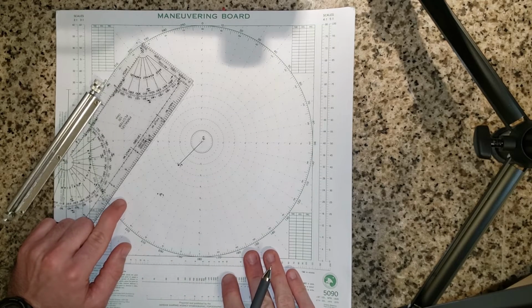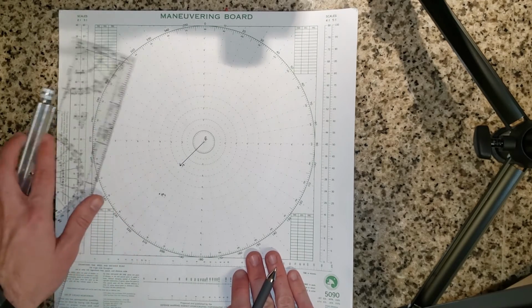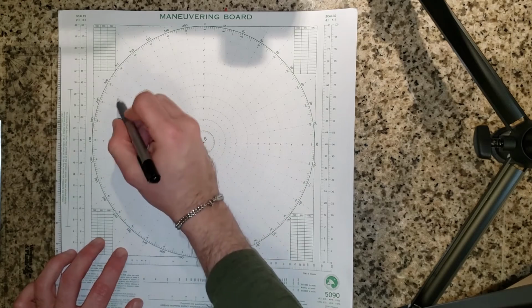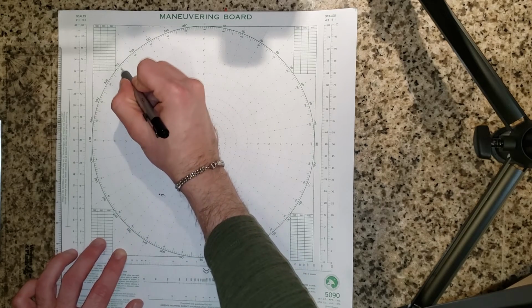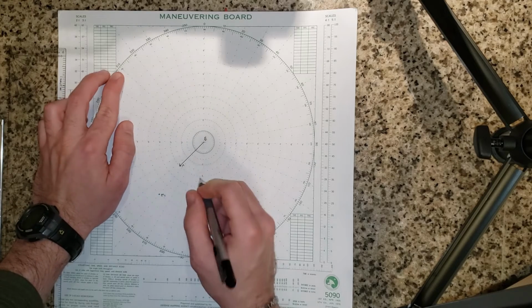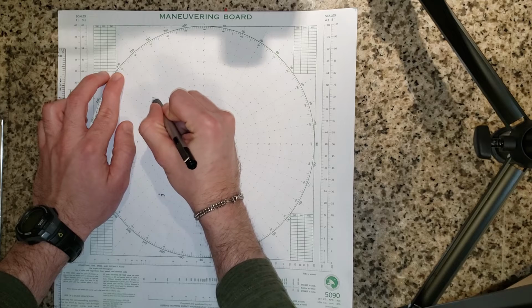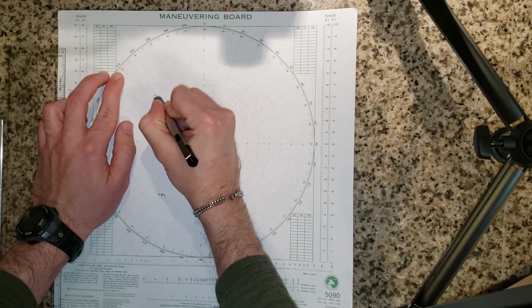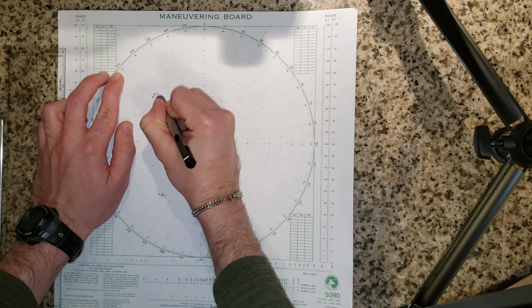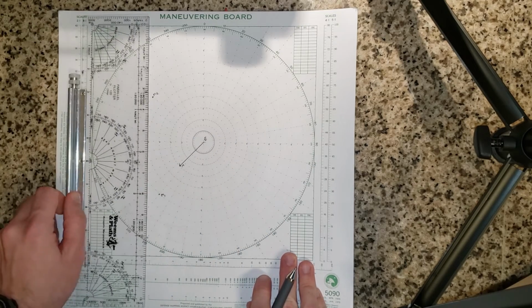So we need to take station with the guide bearing 130 degrees true from us at a range of 6,000 yards. Again, we can use these reciprocal bearings. 130 is going to be on the 310 heading. 6,000 yards is right here. We'll go ahead and plot this as M2. All right.